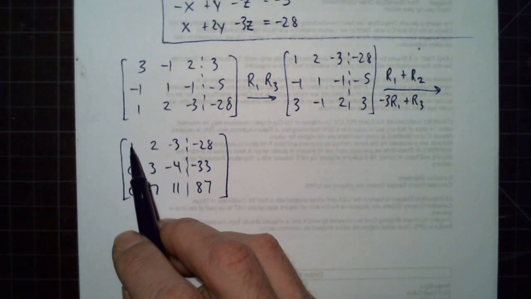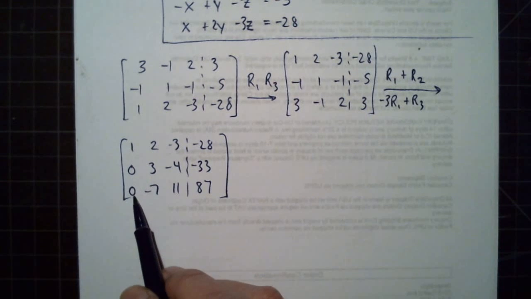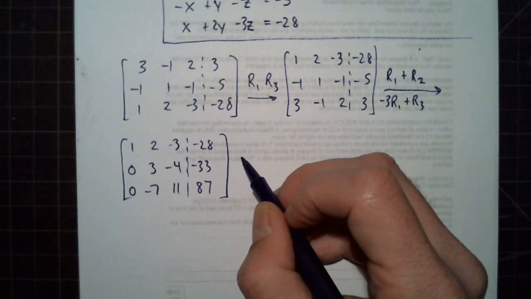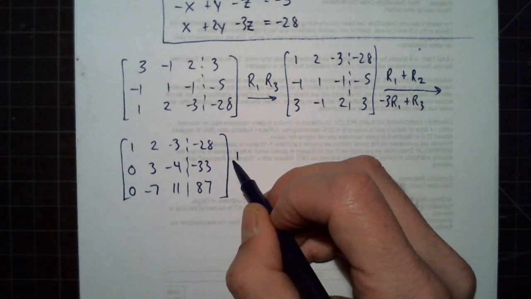So we did the first step, which was make sure it's a 1 and make zeros. Now we make that a 1, and then we're going to use it to make that a 0. So we have to multiply row 2 by 1/3.